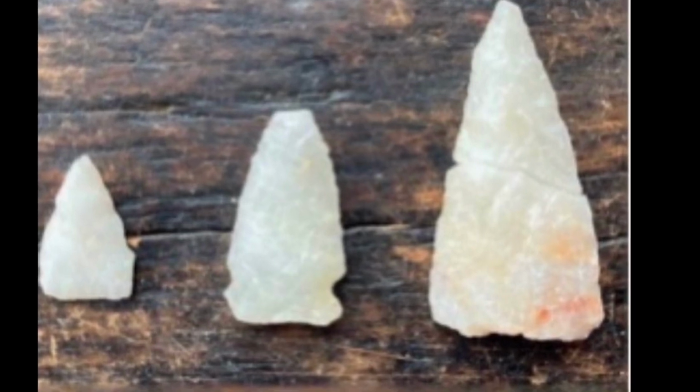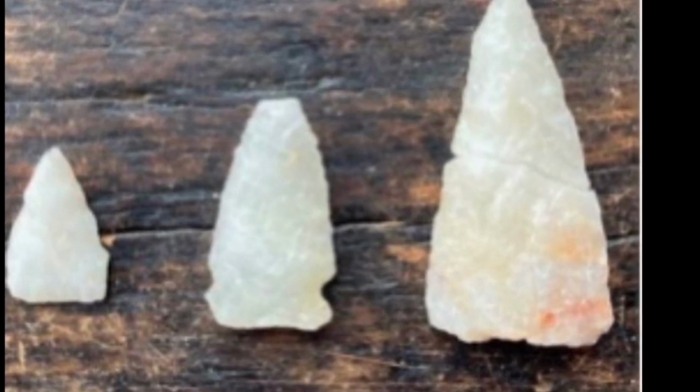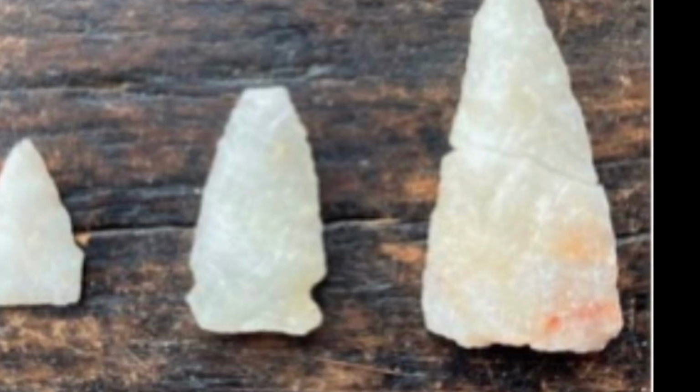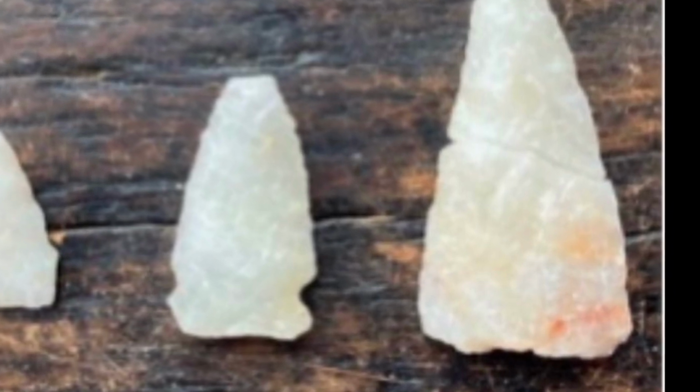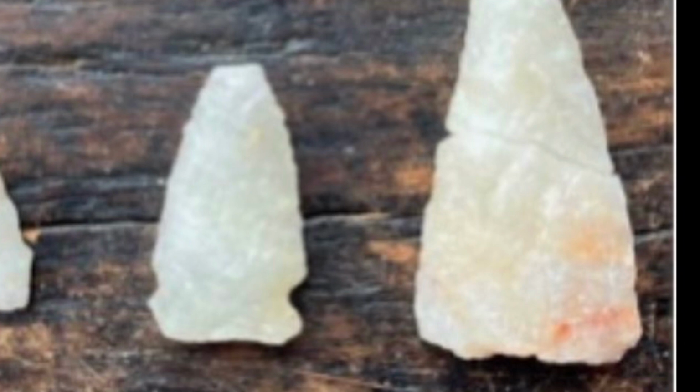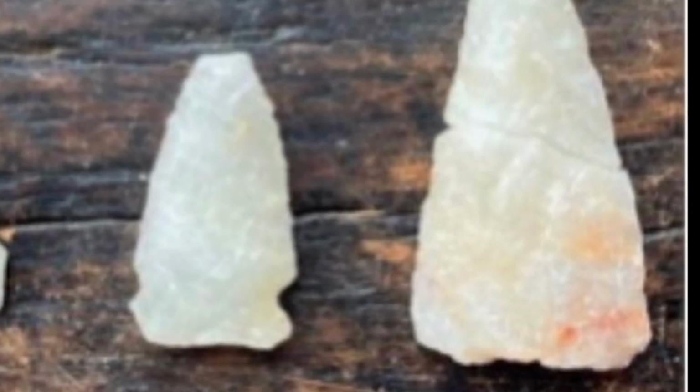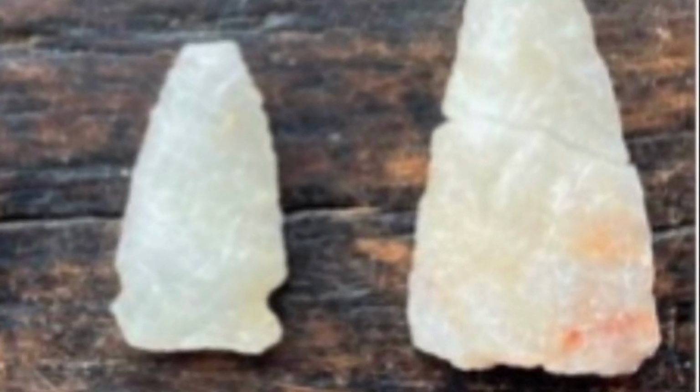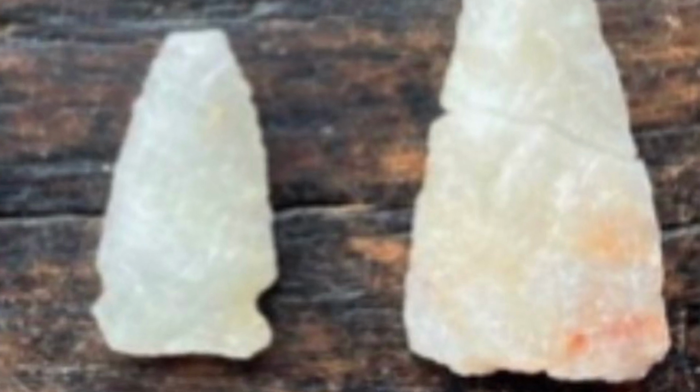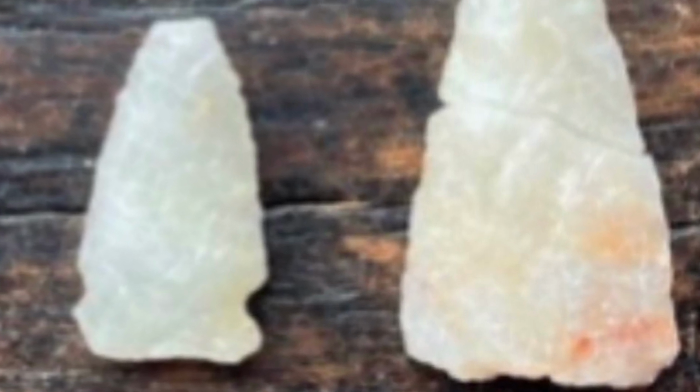Quartz vein rock is almost always white quartz, also called milky quartz, and the whitish color is due to tiny microscopic inclusions of air and water. In the absence of flint or chert, the southeastern Indians preferred milky quartz for spear and arrowheads.